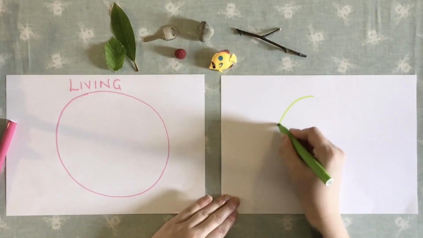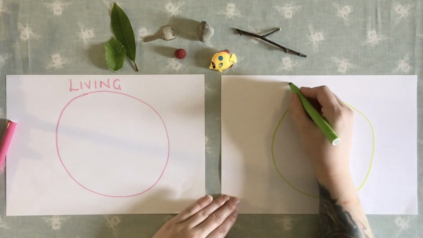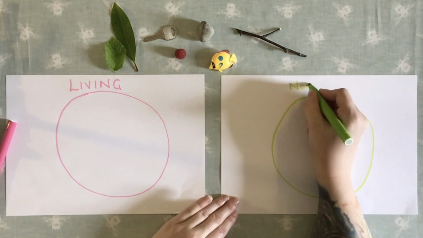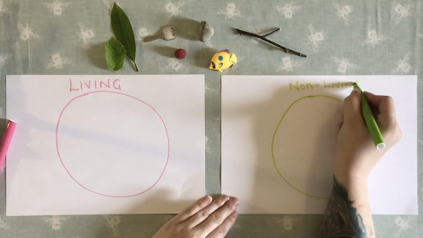So I am just going to write living above the circle I've just drawn. Next, I want you to take another sheet of paper and again draw a large circle, and above this one we're going to call it non-living. So I'm just writing non-living above the circle I have just drawn. So now we have our two posters. We're going to have to take the items we've gathered and decide which circle they belong in.